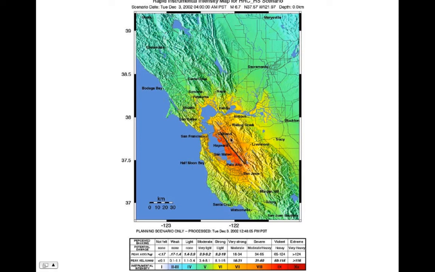There's Cal State East Bay and Hayward. There's UC Berkeley. There's Mills College. So this is a scenario. Right along the fault here, we're going to see intensities of 9s and 10s. So really drastic. And you can see as you go farther away, you're going to see 8s and 7s. And this is actually for the southern Hayward.